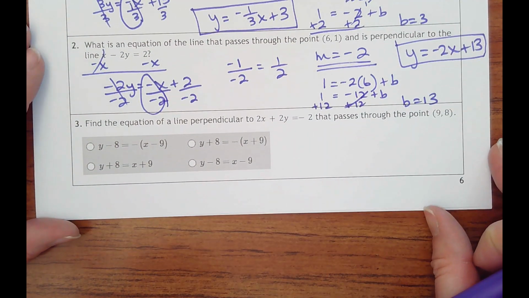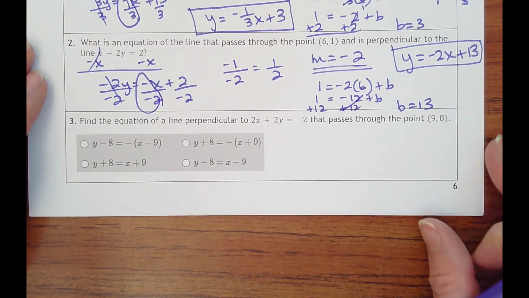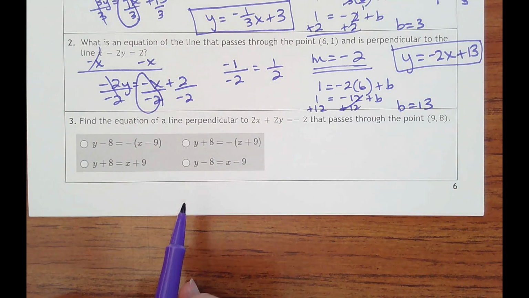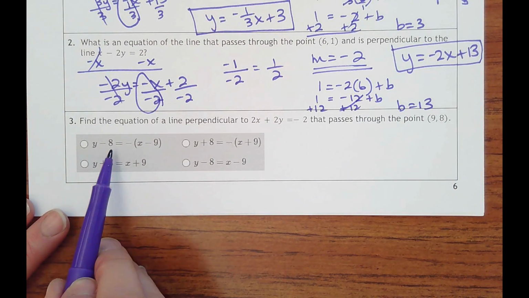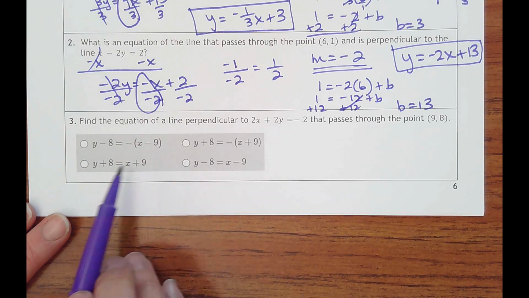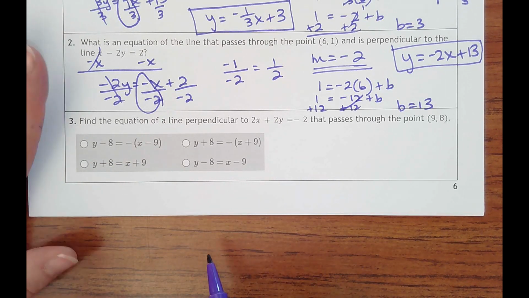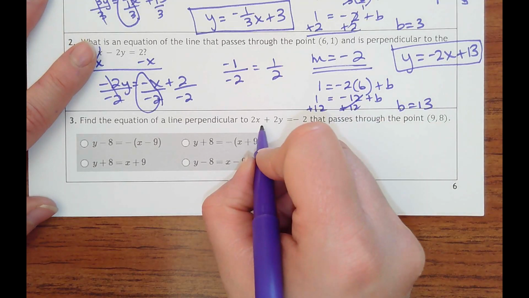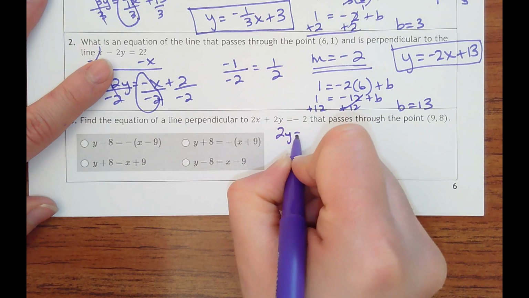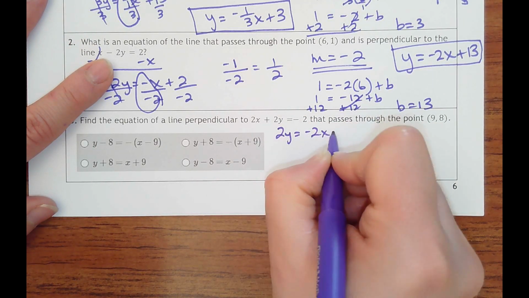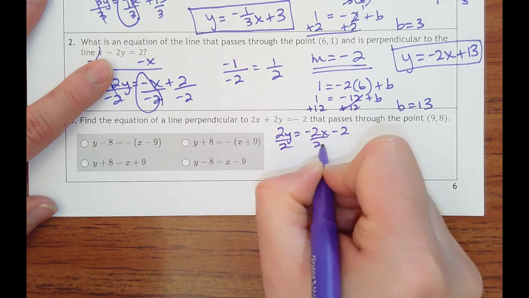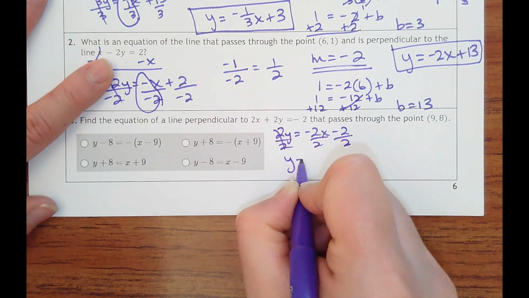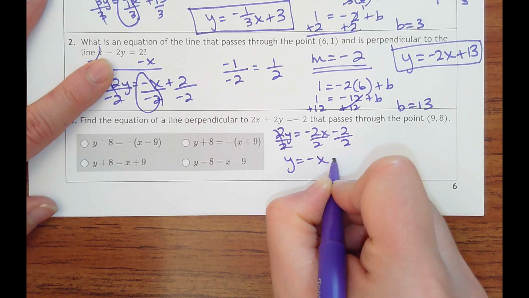Okay, and then this one is the same thing, just multiple choice. But look at the formats they're in. This looks more like point slope form, a y minus y1 situation. So keep that in mind. First, find the slope. So this would be 2y equals, you'd subtract the 2x over, divide everything by 2. That'd be negative x minus 1.